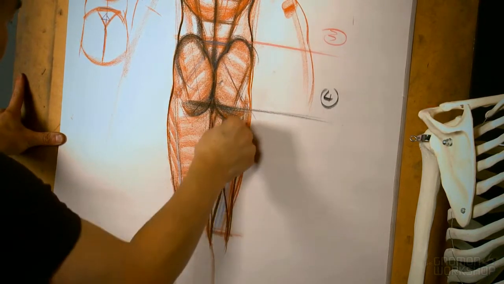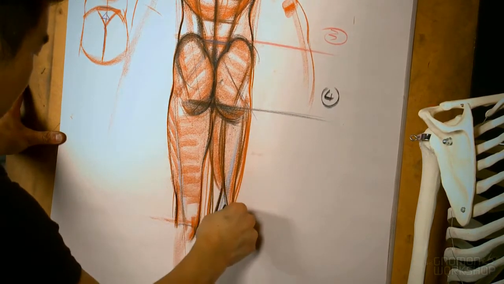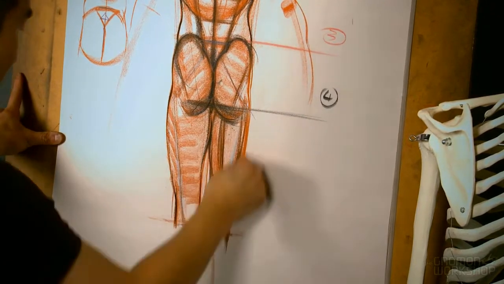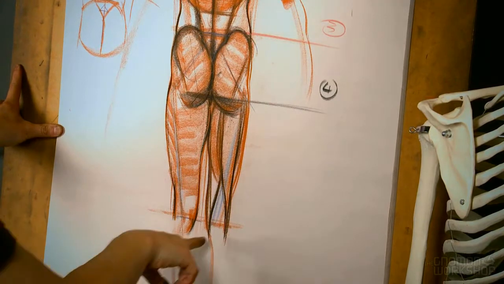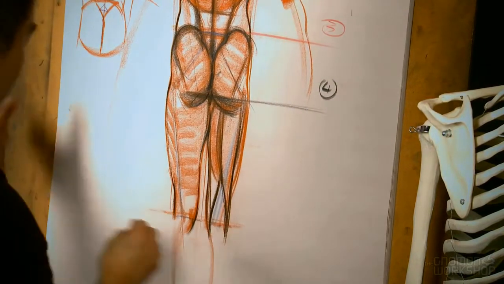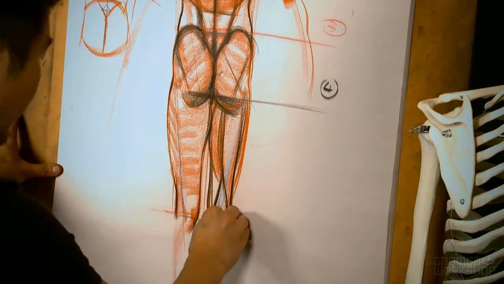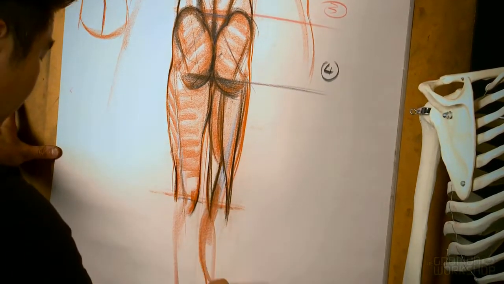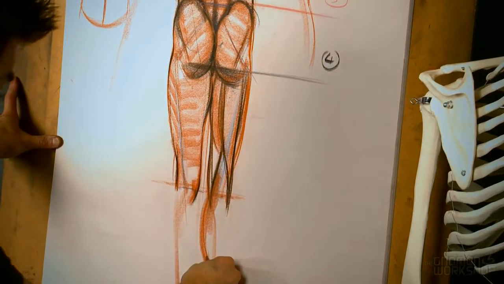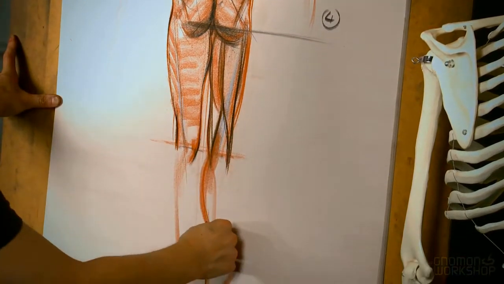So what happened is, see how that tendon splits? And your calf muscle is going to join right into that. It's going to insert right into that. So you have the calf muscle, and then you have the Achilles tendon.